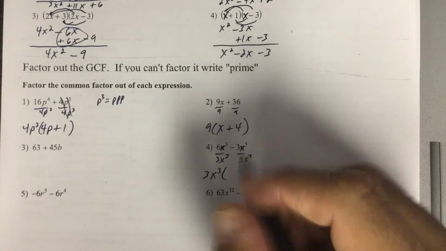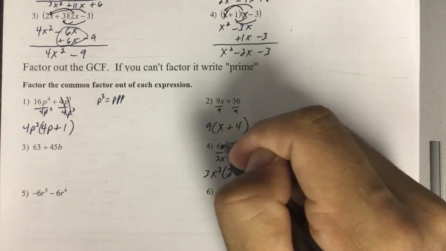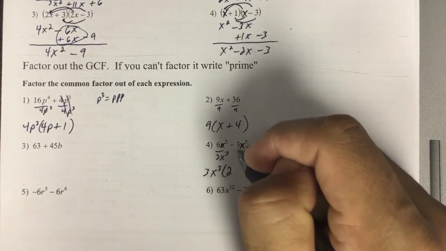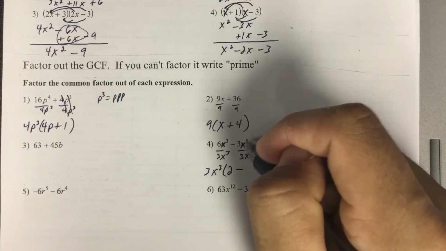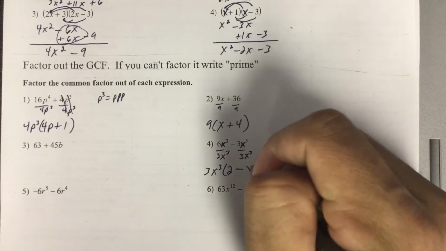When I divide 6 by 3, I get 2. Remember to divide. X cubed divided by x cubed is just 1, so that just goes away. And then negative 3 divided by 3 is negative 1. And then x to the 5th divided by x cubed, you subtract and you get x squared.